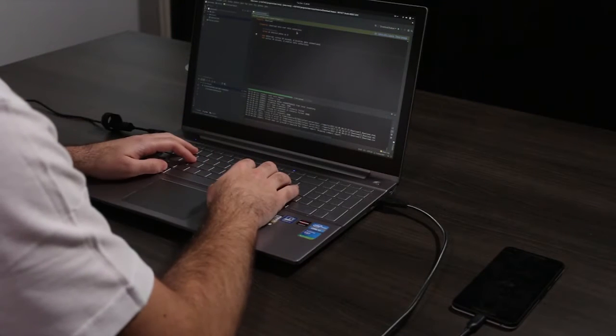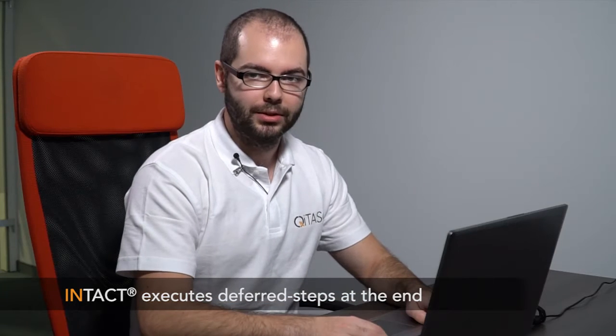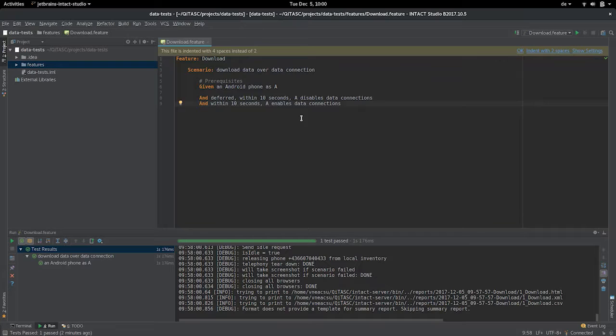What those deferred steps do, they will not execute when the test runs, so when the main part of the test runs, but will be scheduled to execute after the test ends and do whatever cleanup we need. So in our case, after the test ends, we want to make sure that we disable data connections, whatever the status of the test is. So even if the test fails, those steps will be run one after another and we'll do the cleanup that we need. Next step here is our execution.